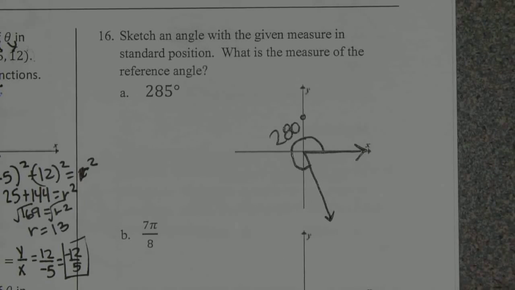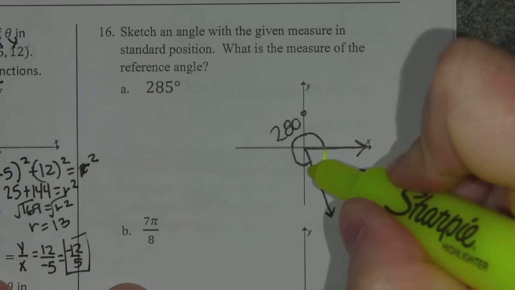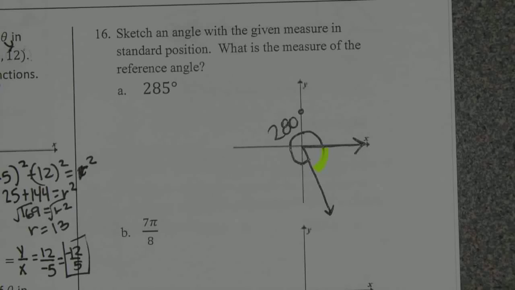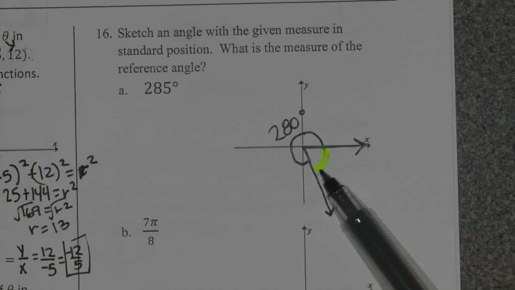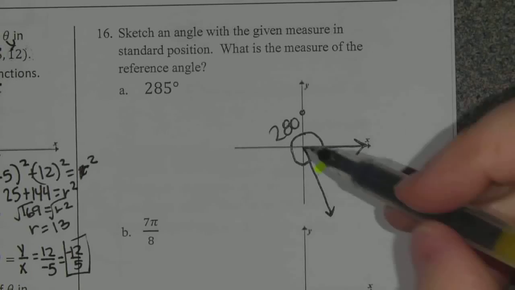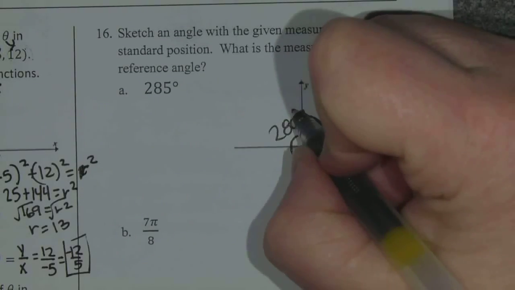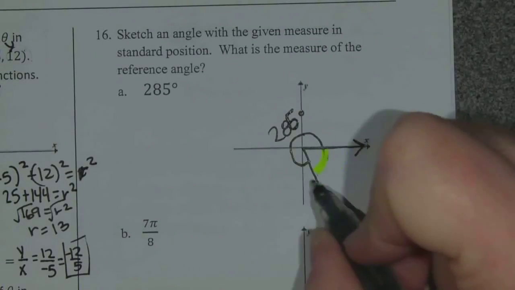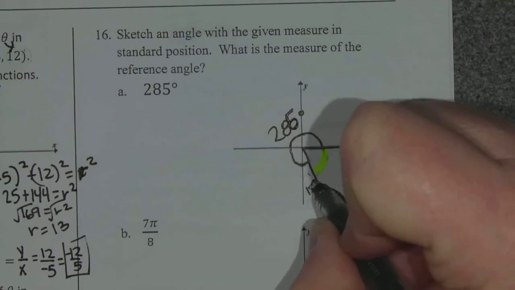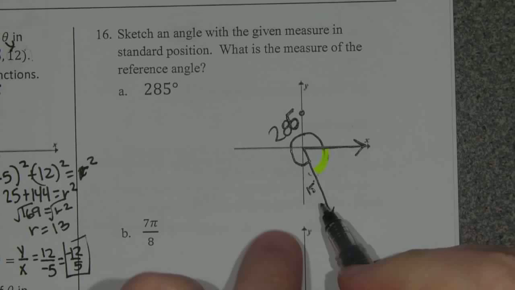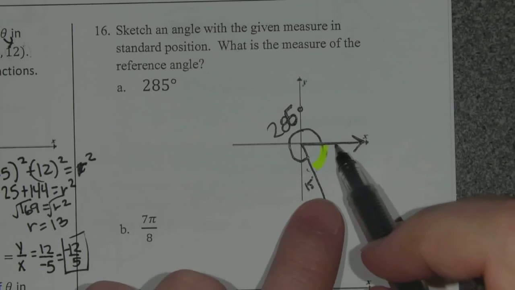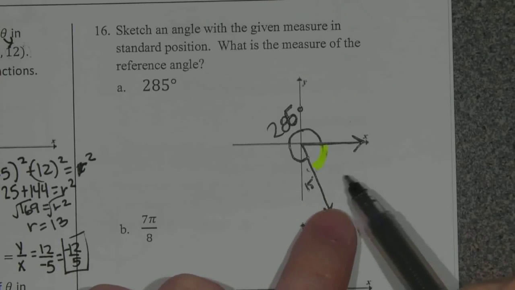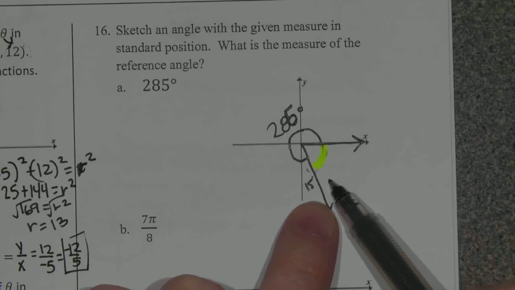Now it actually says find the reference angle. Now if you remember what the reference angle was, the reference angle is the angle to the closest x-axis. So I'm really just asking you how many degrees is it from where I drew my angle to the closest x-axis. Well, I was 285 all the way from here to here. I actually know that that was 15 degrees past 270. So I really can figure out how far I am from my angle to the x-axis. How many degrees away am I?